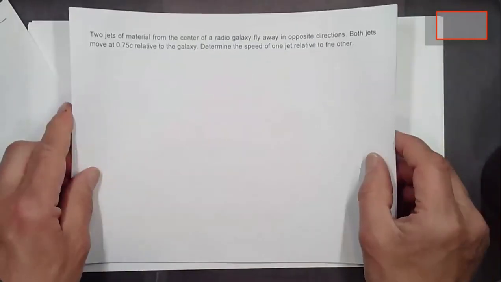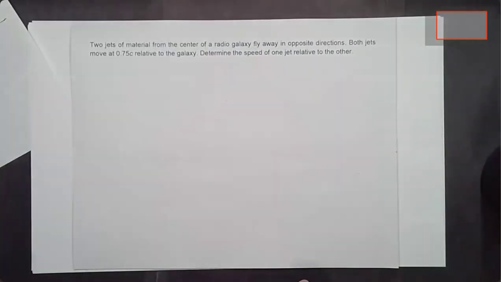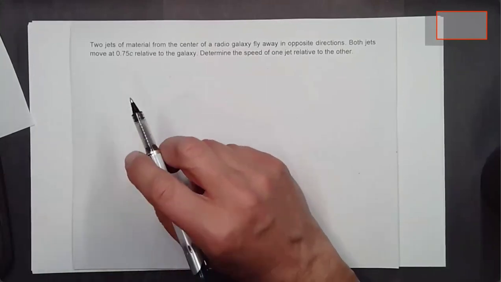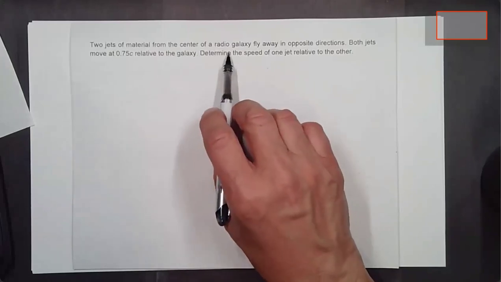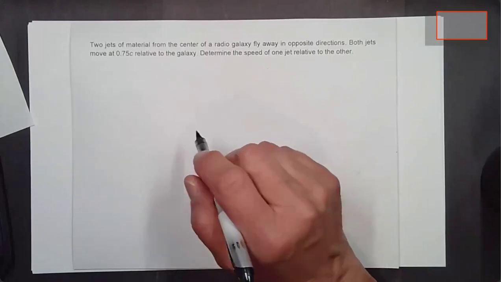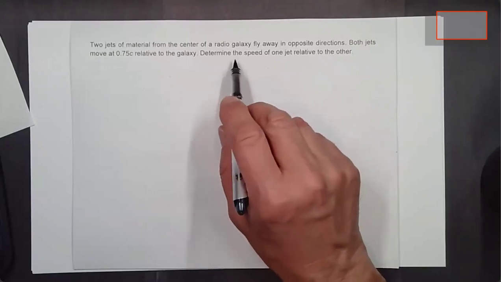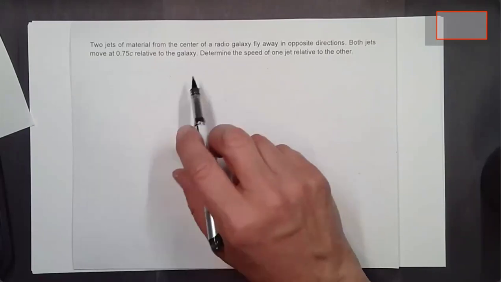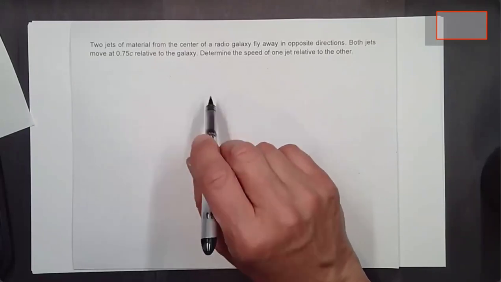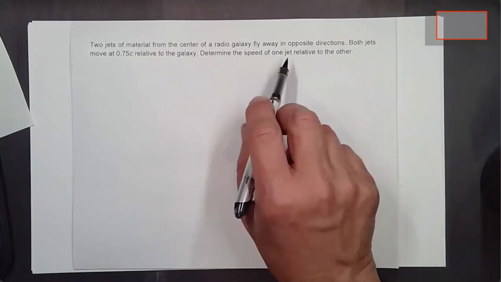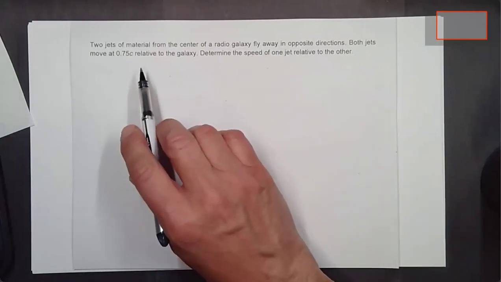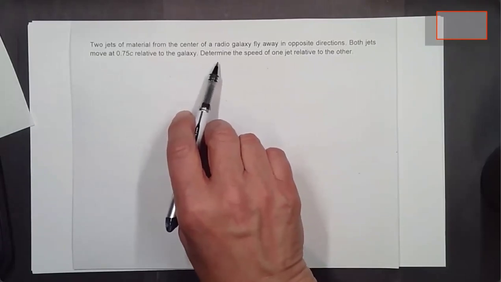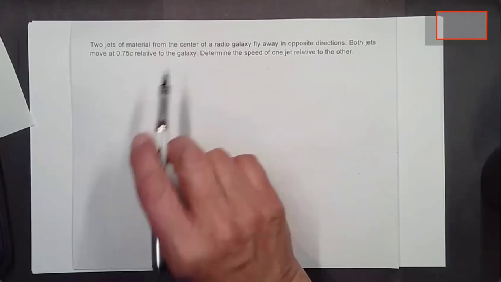Here's another astronomy one. Astronomy is ripe for relativistic problems. We have two jets of material from the center of a radio galaxy. By the way, a radio galaxy is one that emits a lot of radiation in the radio part of the spectrum, and so they're well studied with radio telescopes. They fly away in opposite directions. Both jets move at 0.75 c relative to the galaxy. Determine the speed of one jet relative to the other.